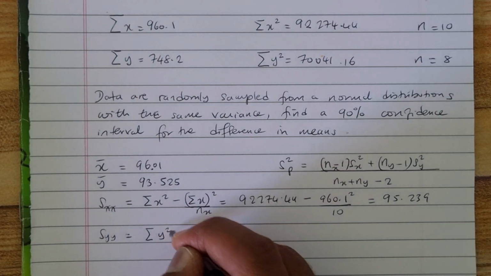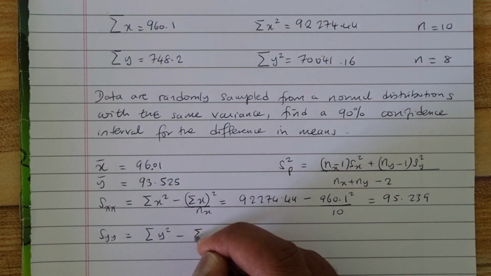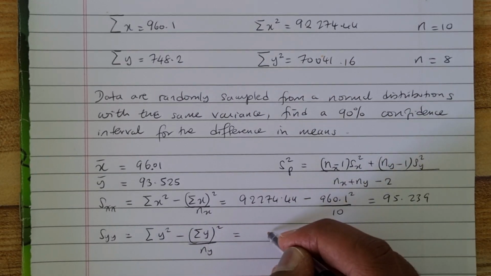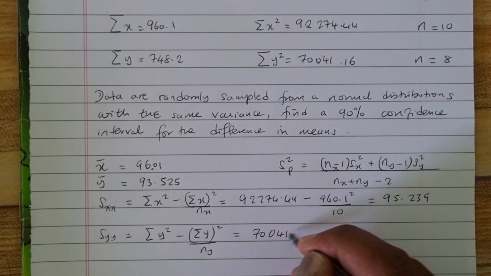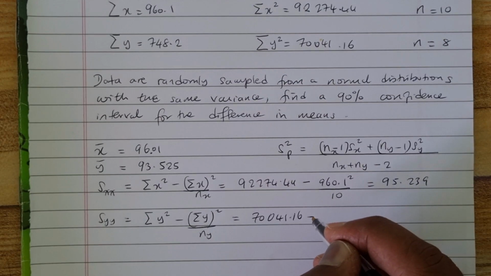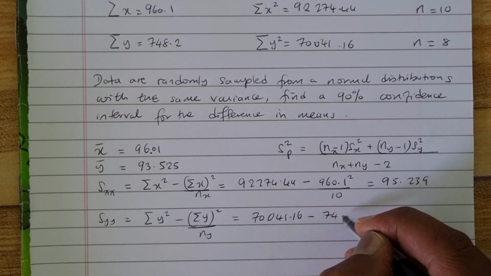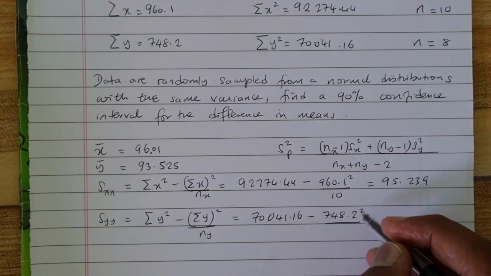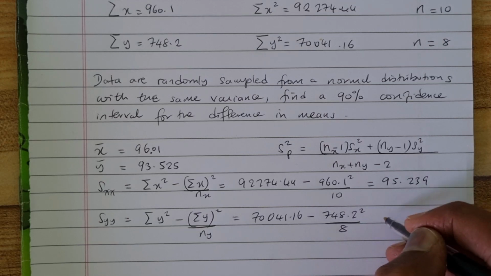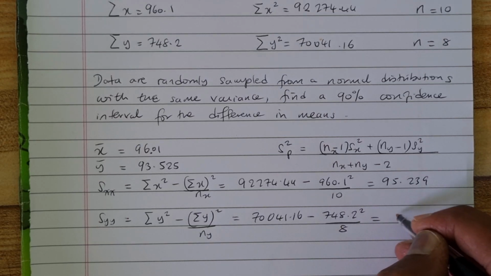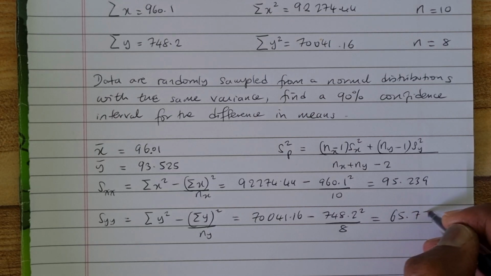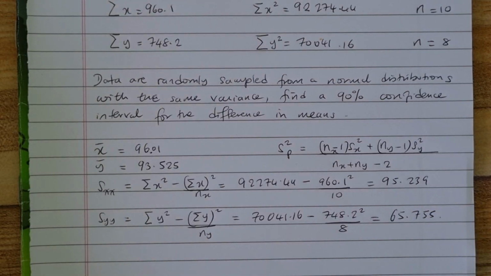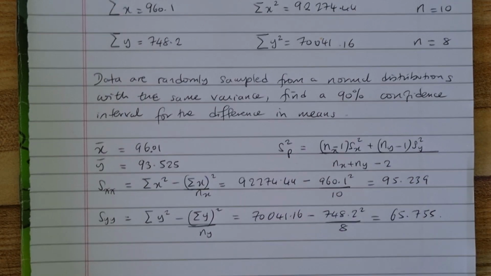The next thing, I'm going to calculate s double y, which is basically the variance of y, summation of y squared minus summation of y all squared over ny, the sample size of y. That's going to be 70,041.16 minus 748.2 squared, divided by the sample size for y, which is 8, and if you do the calculation, you get 65.755.